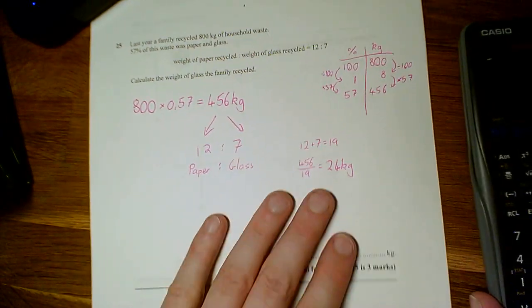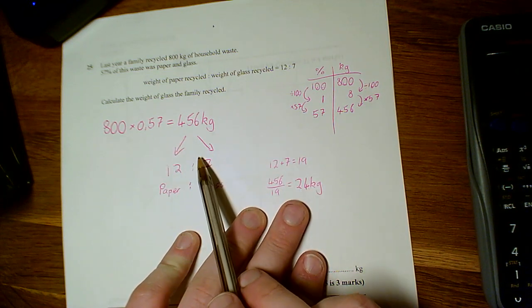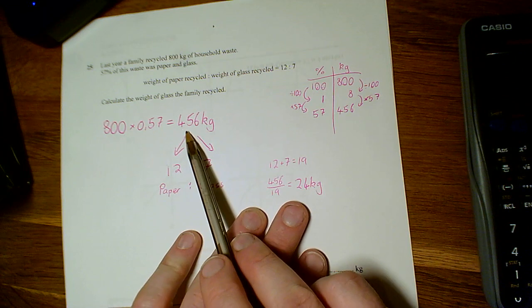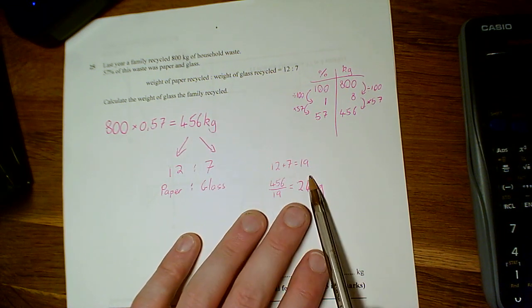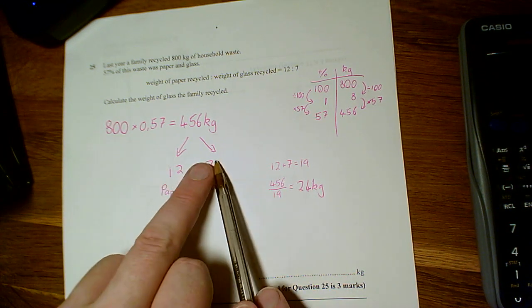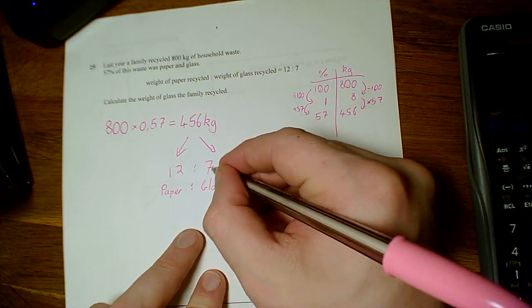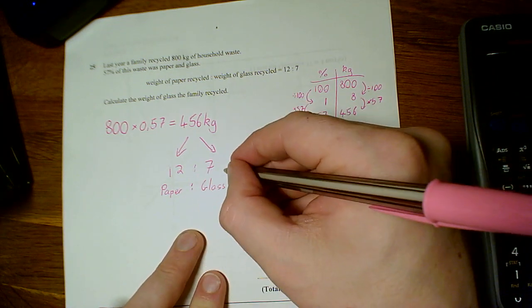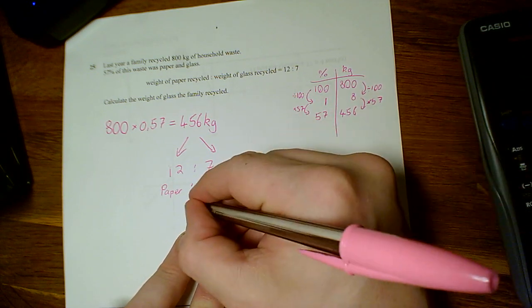I've taken all their waste, well, all their recycling stuff. They've recycled more than half of what they've used. Well done, guys. And they're taking their 456 and dividing it up into 19 piles of 24. 12 of those piles are paper, 7 of them are glass. So this will be 7 times 24.